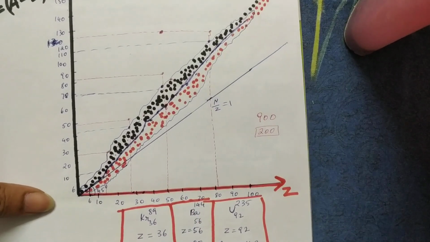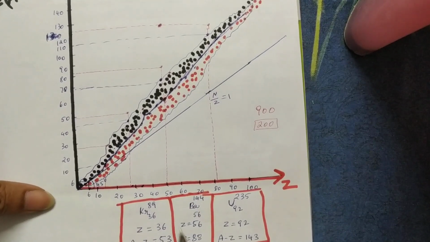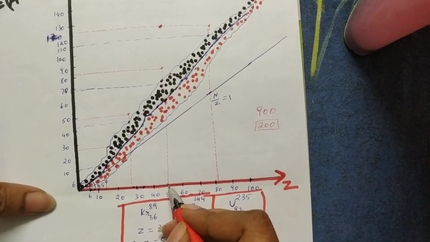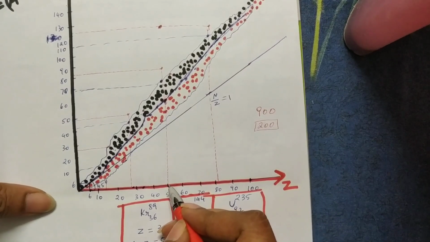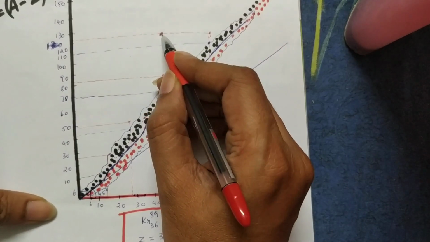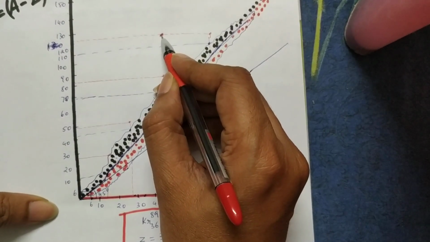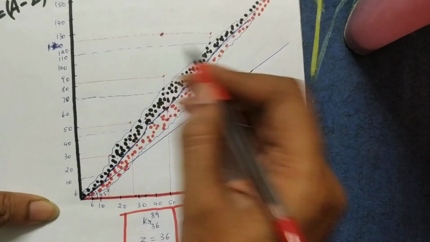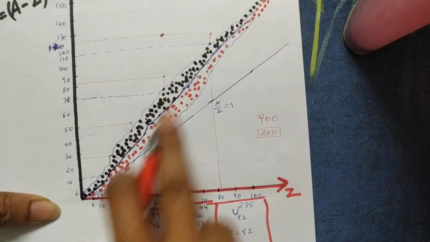If you want to build an element with, for example, proton number 50 and neutron number 130, you can build it here. But it is not stable. It is not stable for a long time. Immediately it will convert into a stable nucleus. Immediately it will go into these regions.